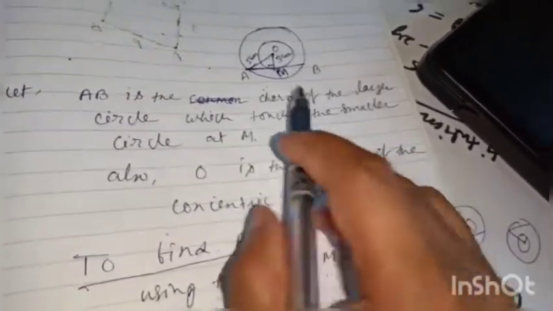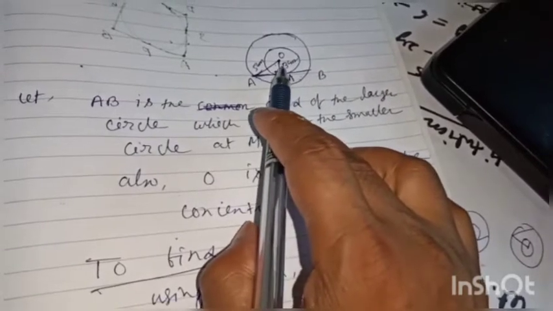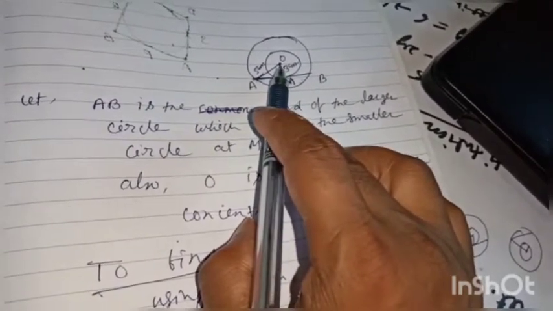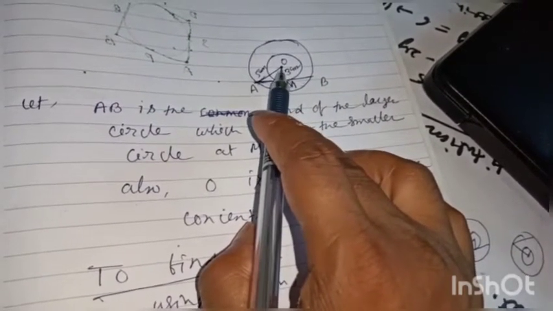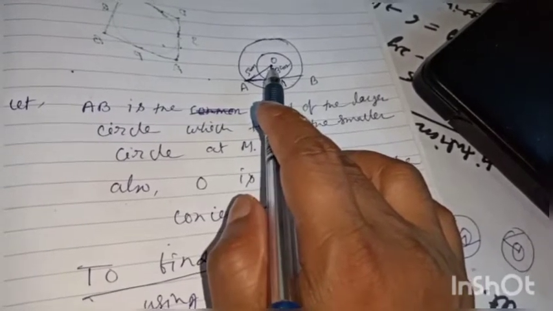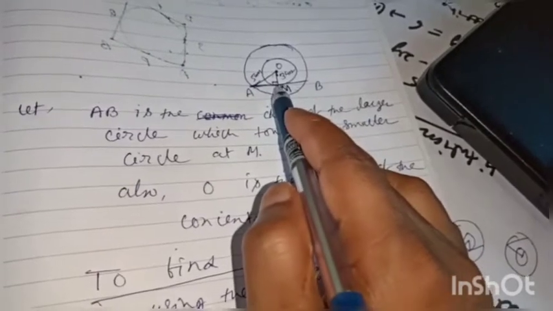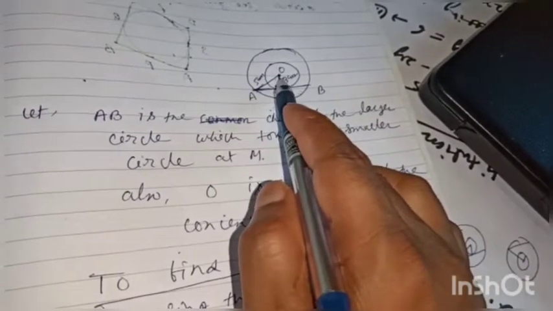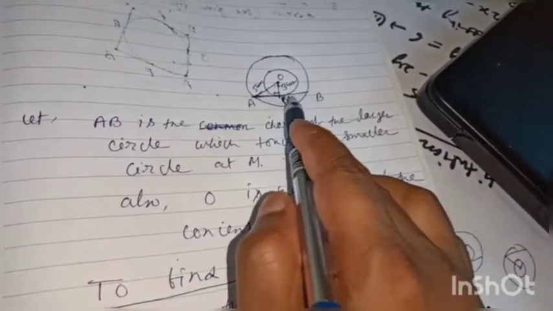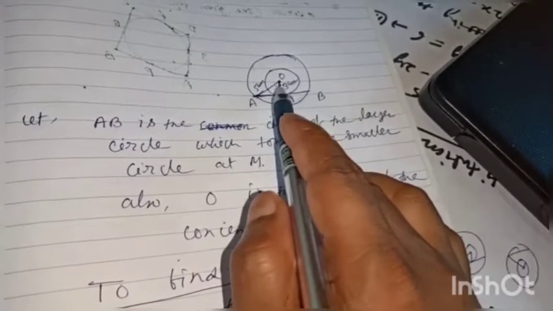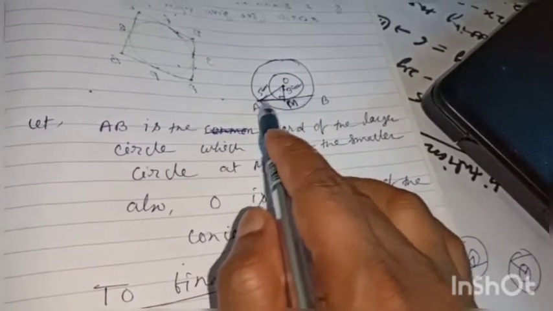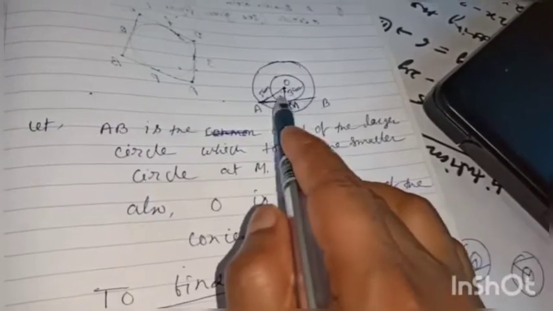Therefore, we got in class 9 a theorem that if the line joining the center to the chord is perpendicular to the chord, then it will bisect the chord.